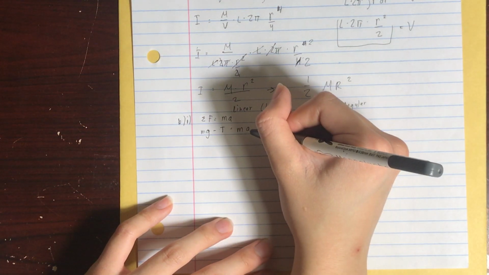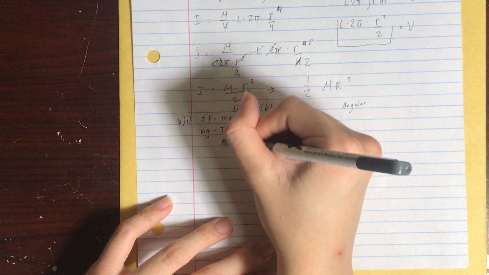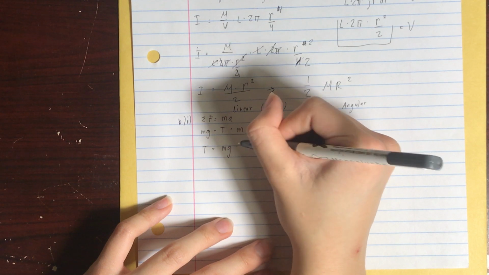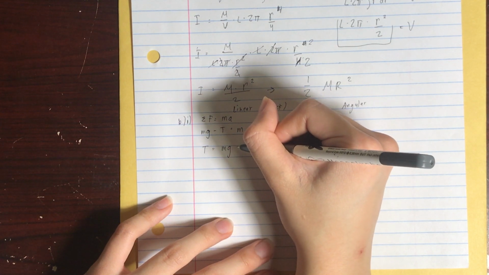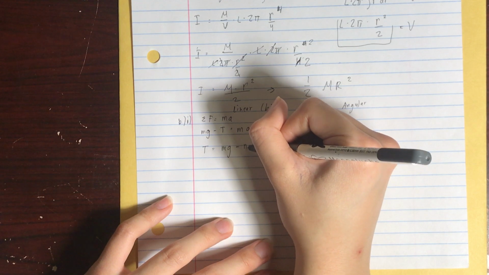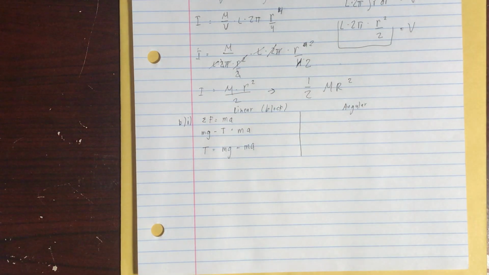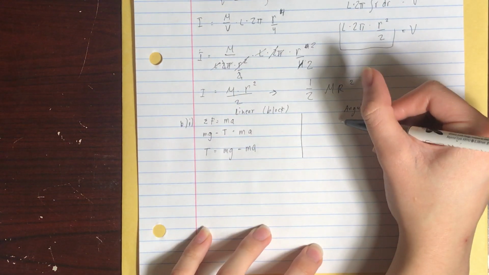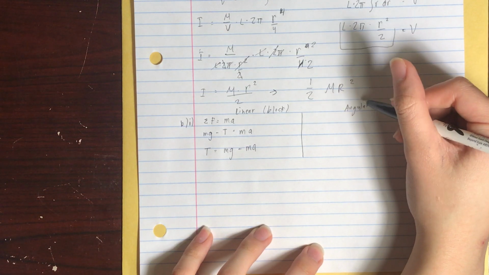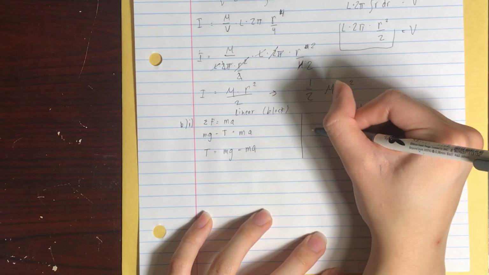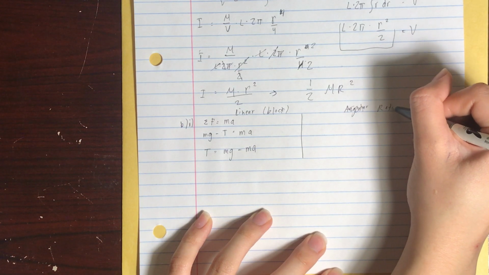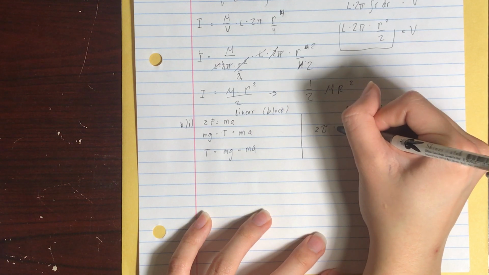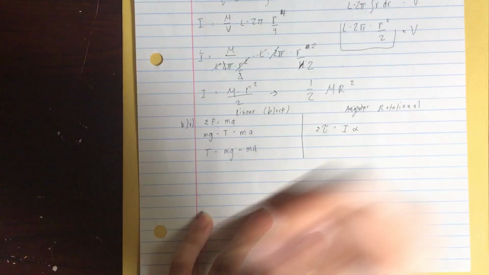So we're going to isolate for T. So we move T to the other side, and we move mg and ma together. So it'll be T equals mg minus ma. And now that we have that, we're going to move to the rotational aspect. With that, we'll have net torque equals inertia times angular acceleration, which is alpha.